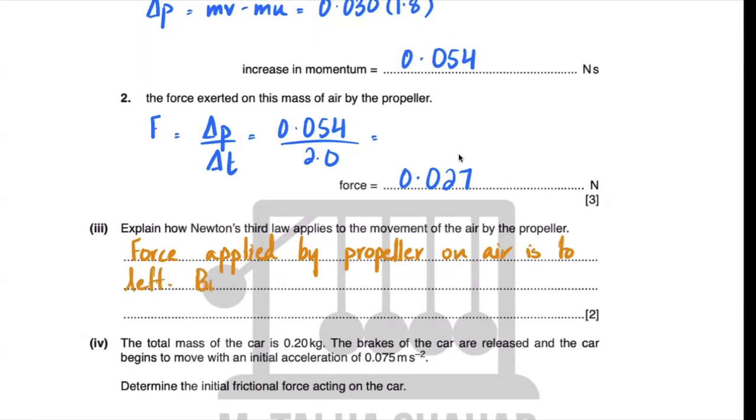By Newton's third law, the air applies an equal force, the magnitude of which I found above, for 2 seconds. So the air applies an equal force on the propeller to the right.